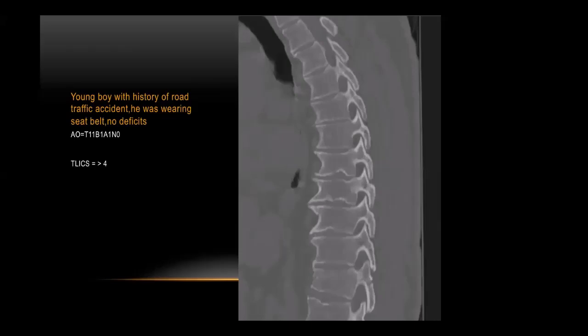He's a young boy. He was wearing a seat belt, had a history of accident, and comes to you with back pain. So basically, we are seeing just trans-osseous disruption, which is a chance fracture, in a patient with no neurological deficits at T11 level.